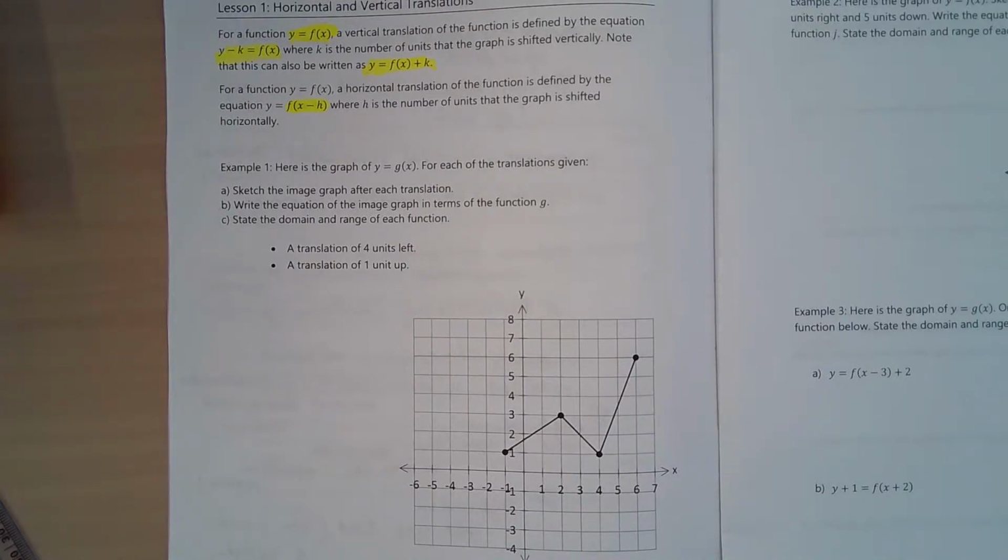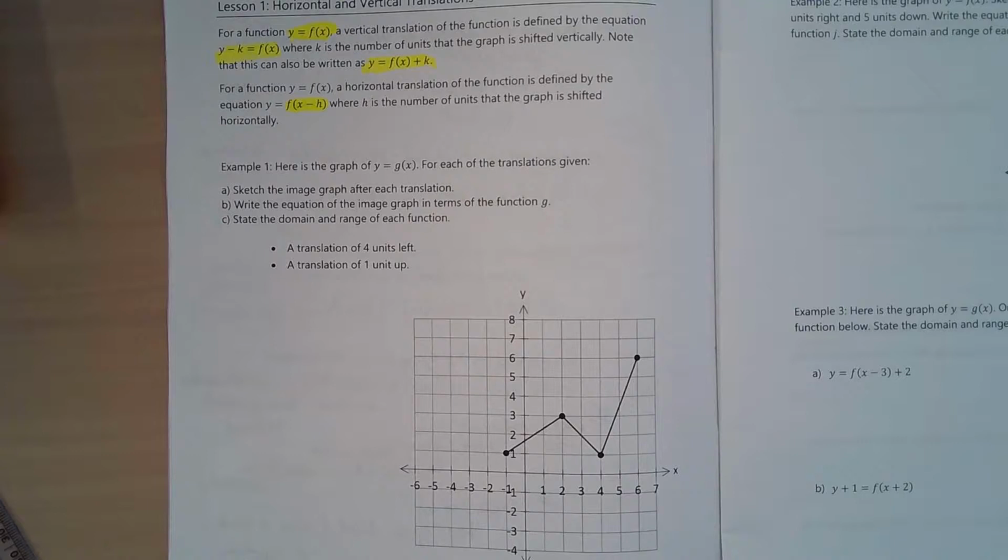Yeah, shift to the left 3. So see, anything inside, any number attached to the x inside the function, inside brackets, underneath the square root sign, if it's attached to the x, it's a horizontal movement. If it's outside the x, if it can be moved over to be with y, it's a vertical move.